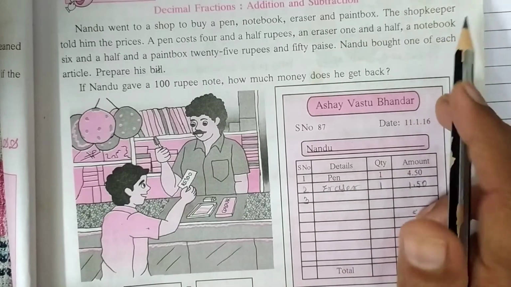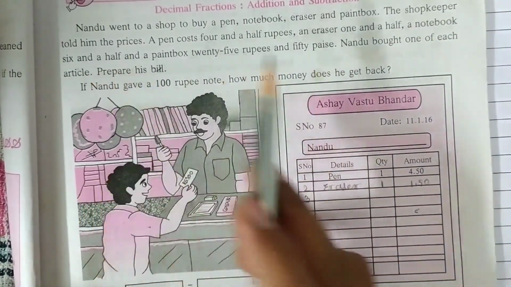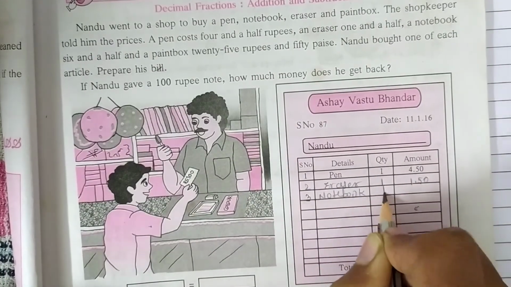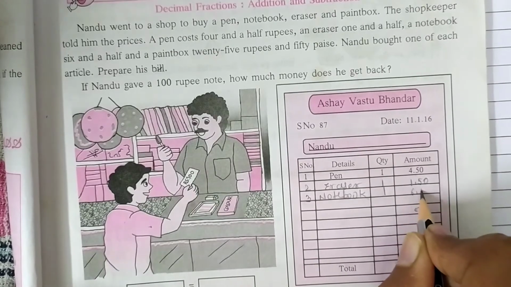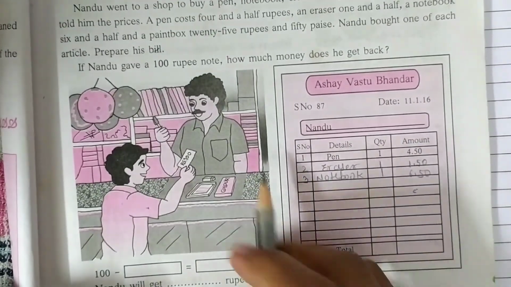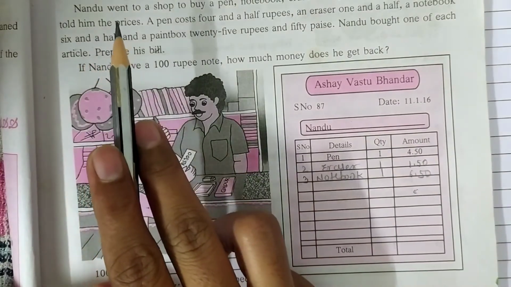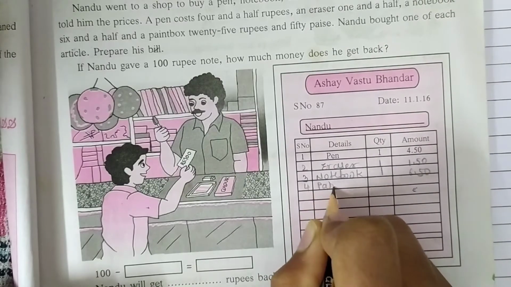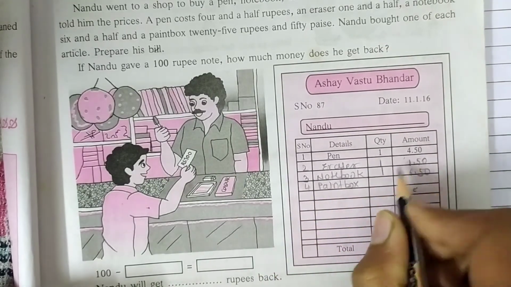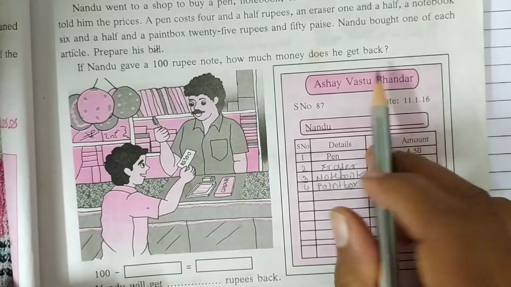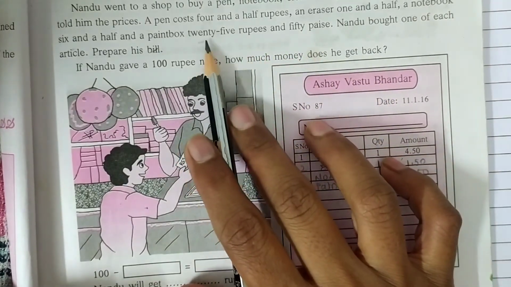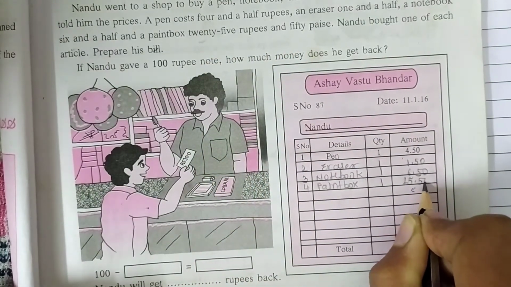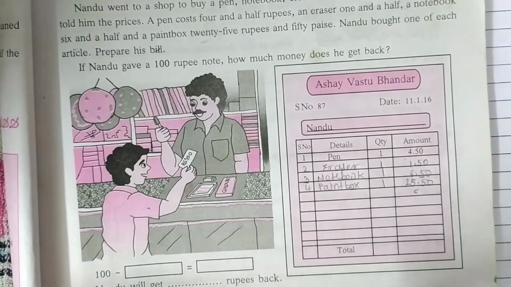The quantity of notebook is 1, 6.5 rupees. Then he buys a paint box. The fourth one is paint box. The quantity of paint box is 1 and the price of paint box is 25 rupees and 50 paise. Nandu bought one of each article.